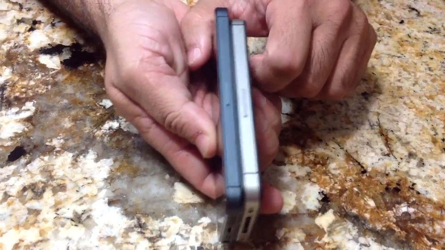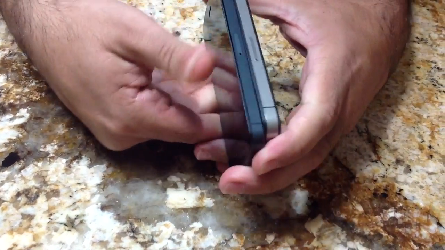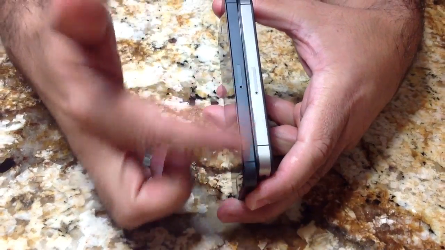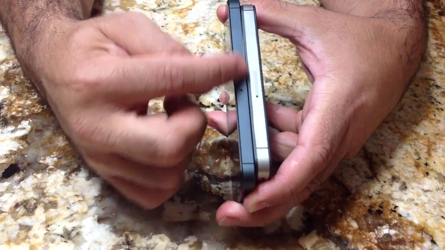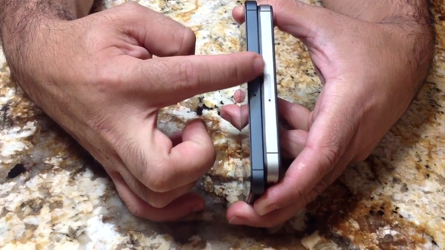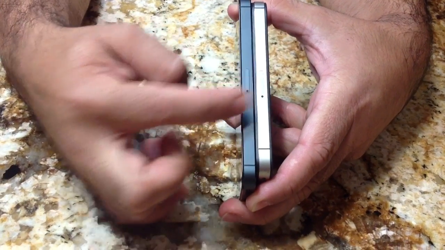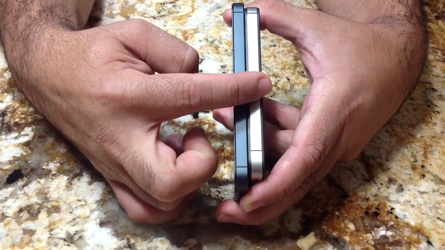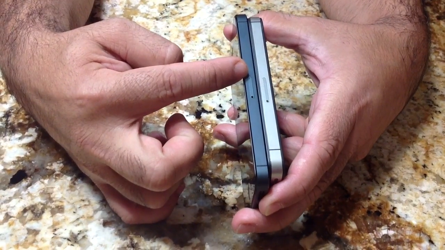On this side, again, not much has changed. It's just a little bit taller. The phone is a little bit taller, but you have your SIM card. You will notice that the width of the SIM card is wider here, and that's this little tray. And you notice how this one is much smaller.